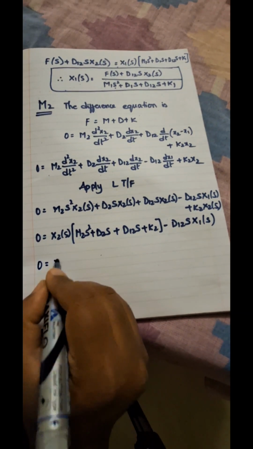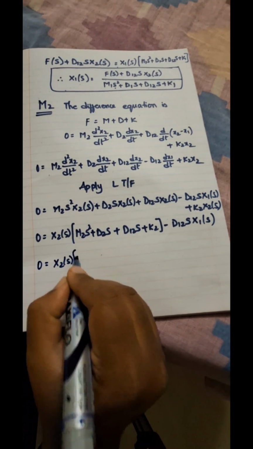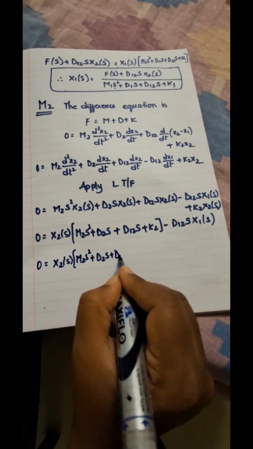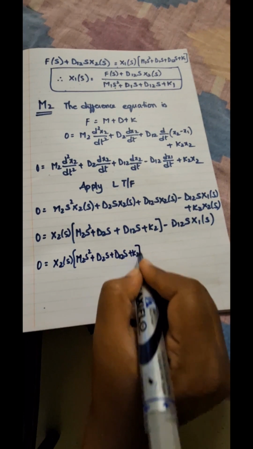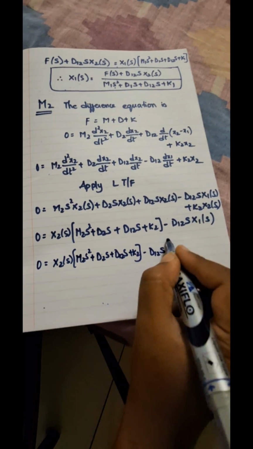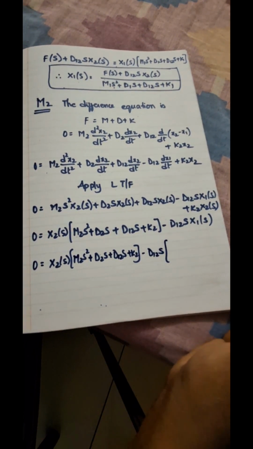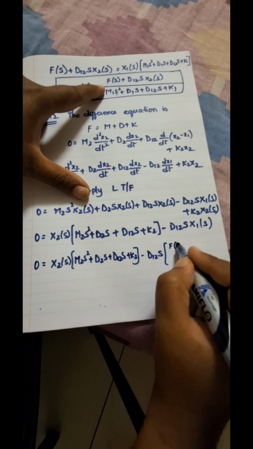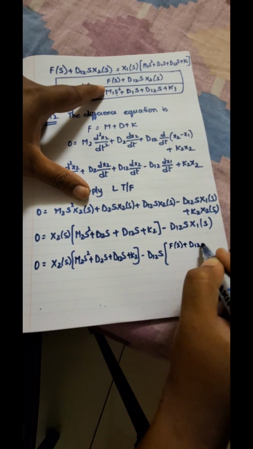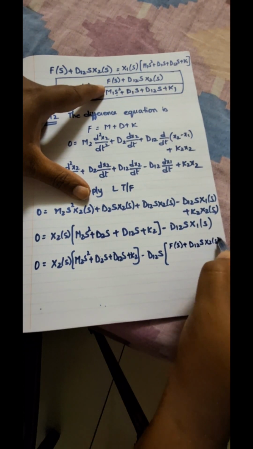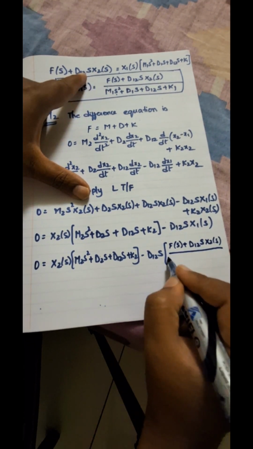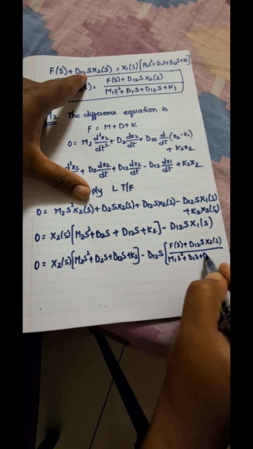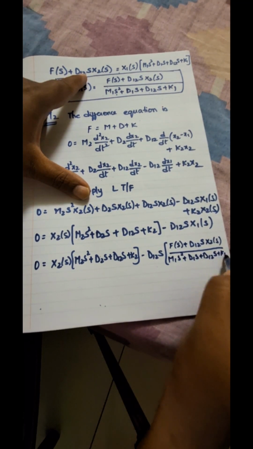So 0 is equals to x2 of s into m2 s square plus d2 s plus d12s plus k2 minus d12s into, what is x1 here? The up one. So write it down. F of s plus d12s x2 of s by m1s square plus d1s plus d12s plus k1.